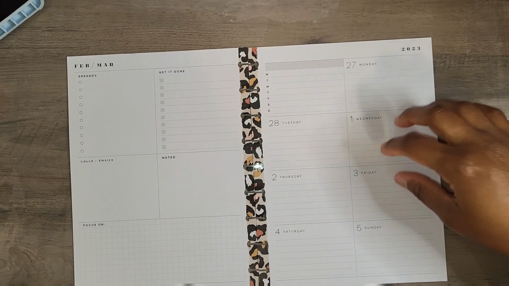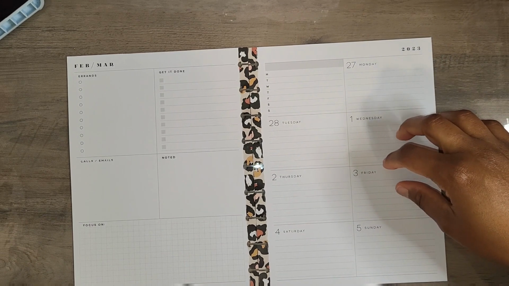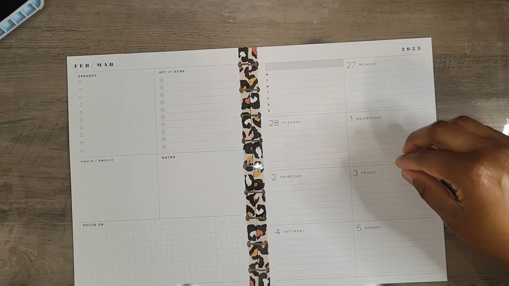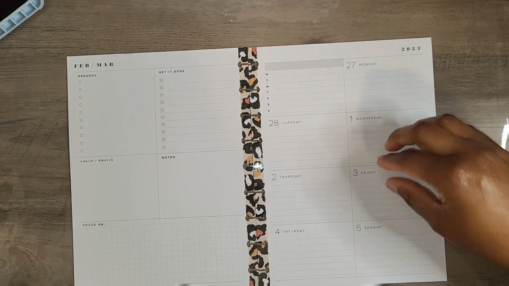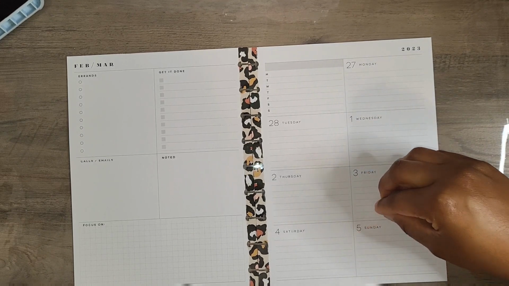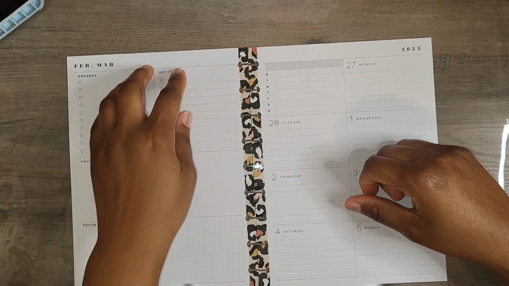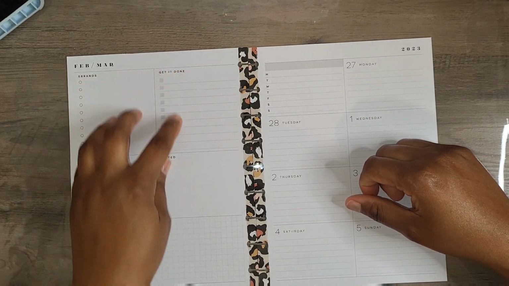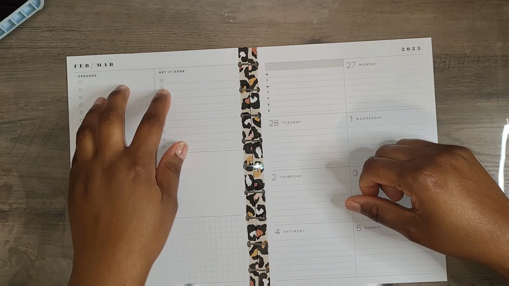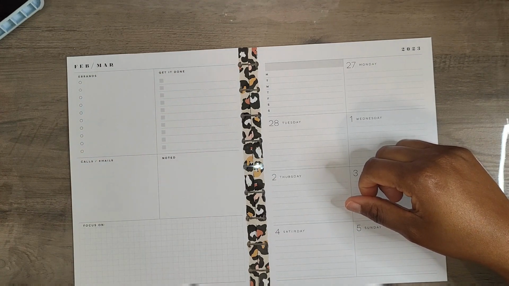But for me, I do find this layout to be actually very productive, because it does make you write down what are going to be your focal points for that particular day, and then it allows you to make a running to-do list for items for the week on this section.